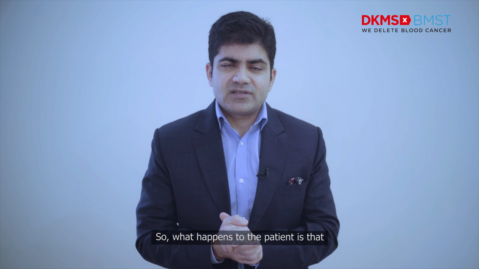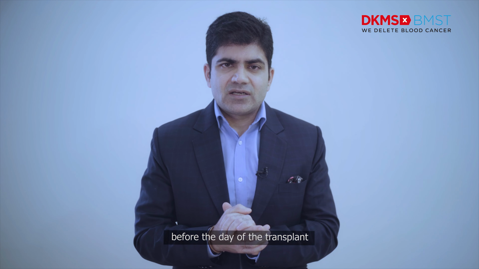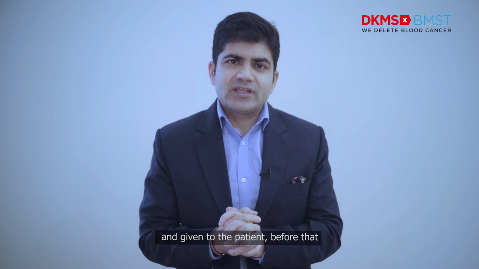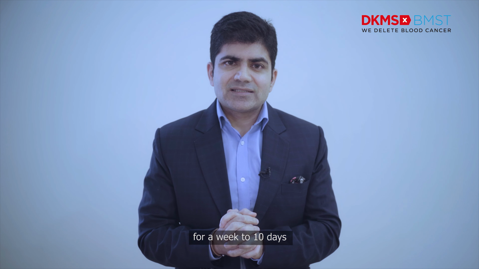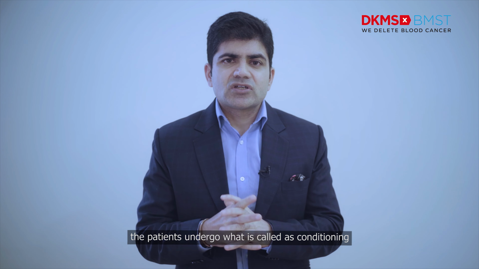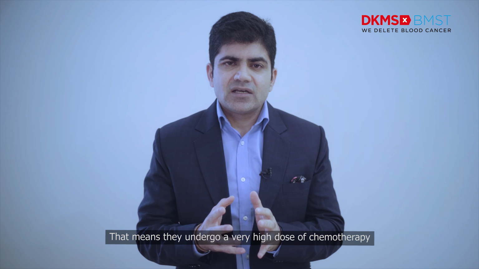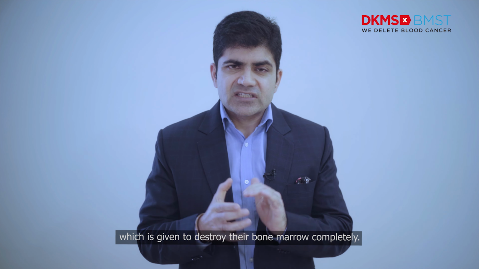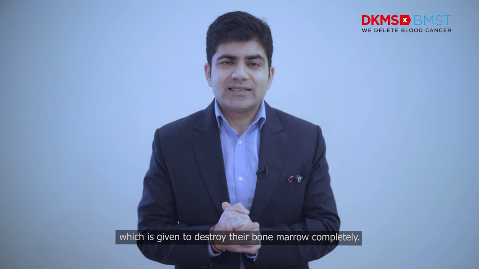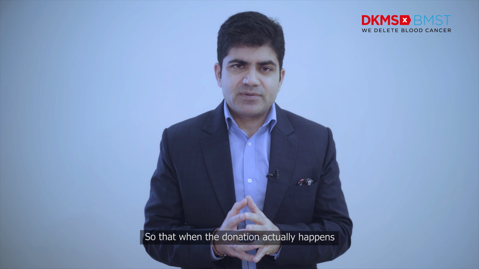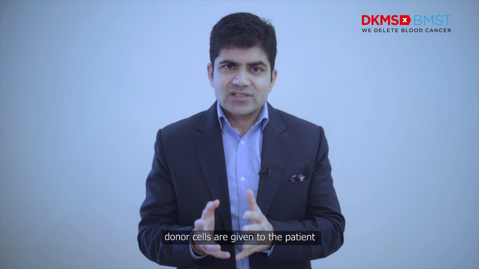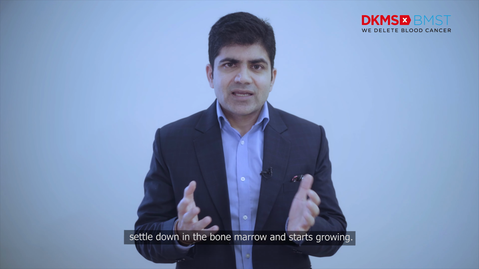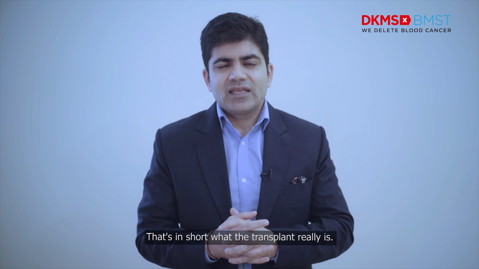Before the day of transplant, that means the day the stem cells are collected from the donor and given to the patient, for about a week to 10 days the patient undergoes what's called conditioning. That means they undergo a very high dose of chemotherapy or very high dose of radiation, which is given to destroy their bone marrow completely, so that when the donor donates the cells and they are given to the patient, these cells go into the patient's body, settle down in the bone marrow and start growing. That's in short what the transplant really is.